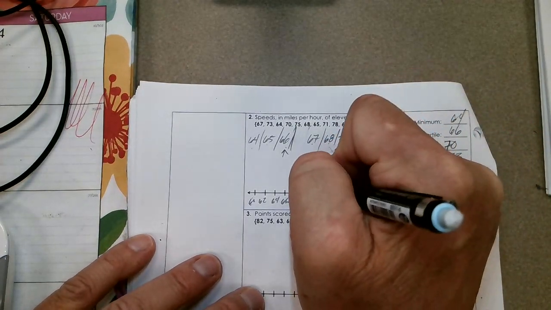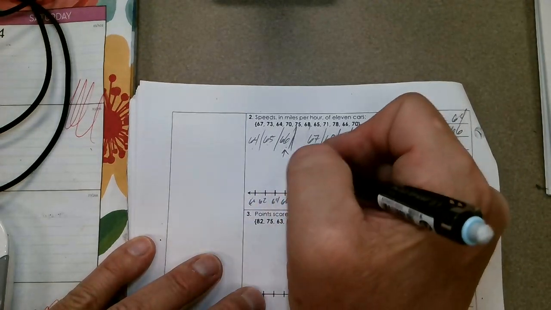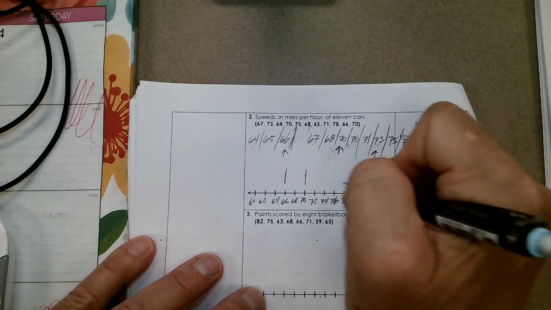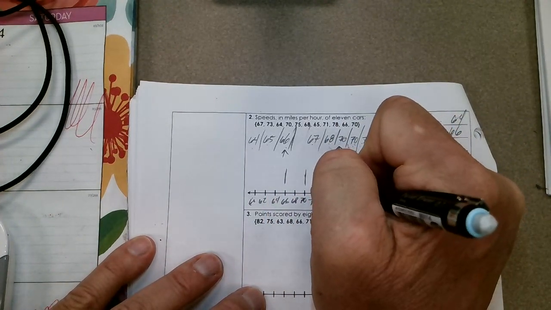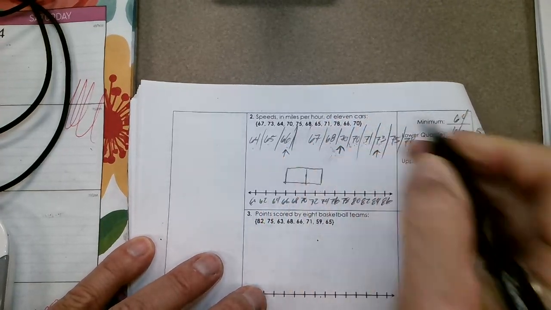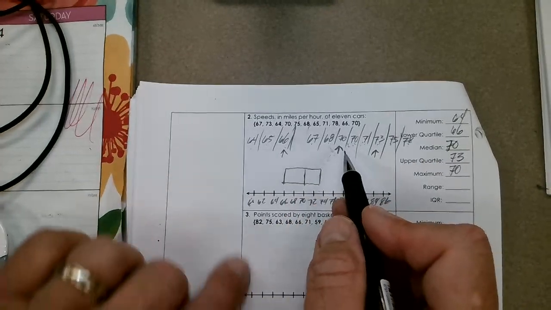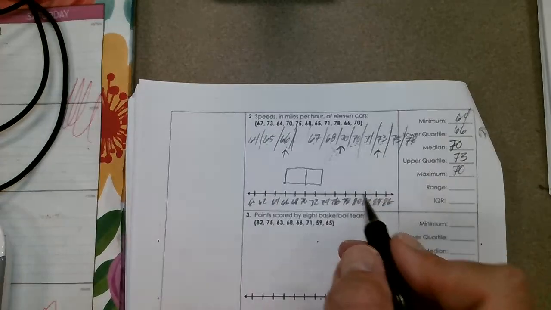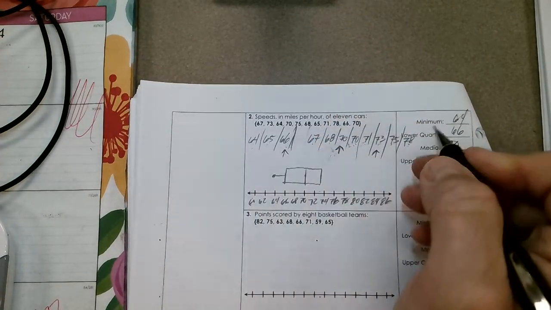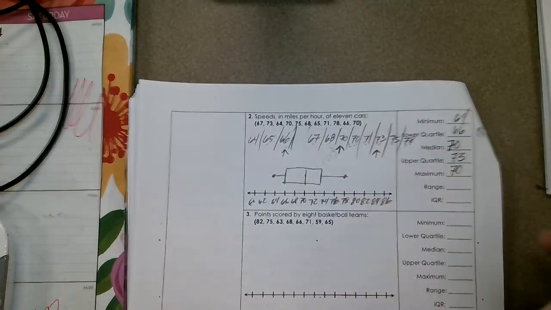So we're going to go to the number 70 and put a line, because it's my median. I'm going to go to my first quartile of 66 and put a line. I'm going to go to my third quartile, which was 73, and put a line. You're going to notice that the median falls almost right in the middle of my box because the data is spread out just about evenly. Down to 64, I'm going to put a whisker. And up to 78, I'm going to put a whisker. And there's my box plot.